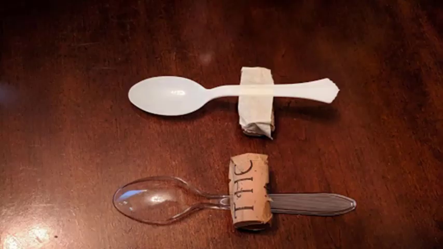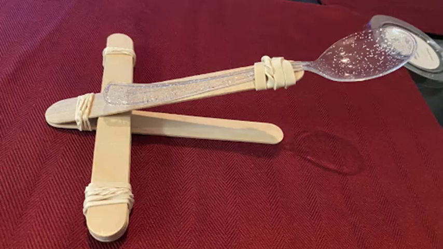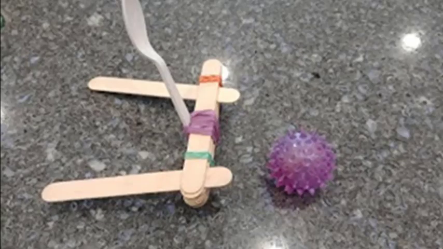One example is of a spoon that's been taped to a cork, or you can instead tie together with a rubber band popsicle sticks and use that as your fulcrum and insert the fulcrum between other popsicle sticks. You can also attach a spoon to the popsicle stick. In different ways you can do that.